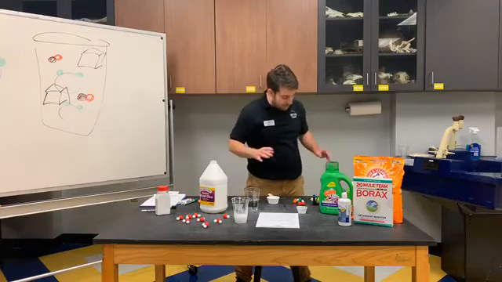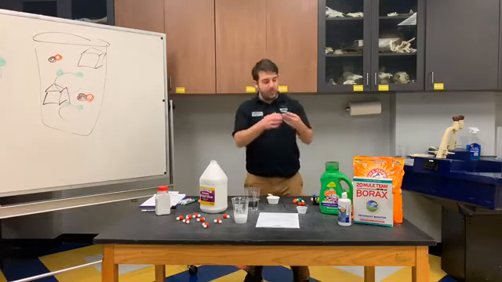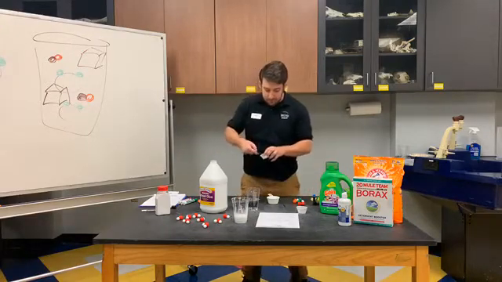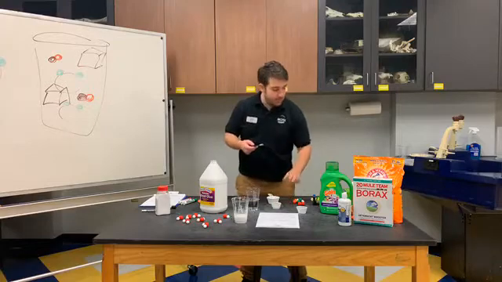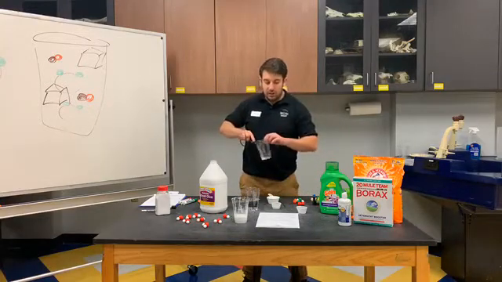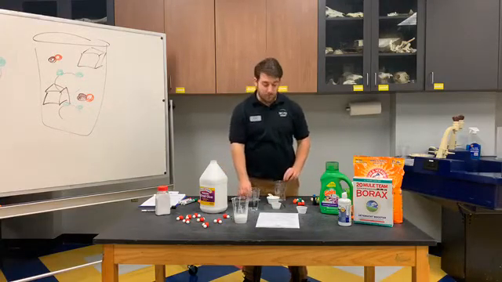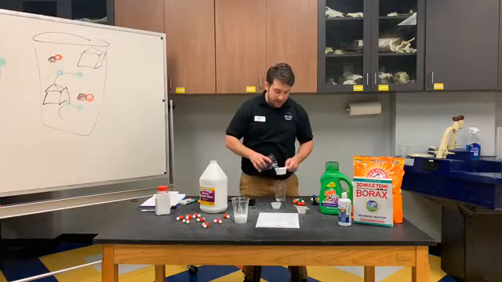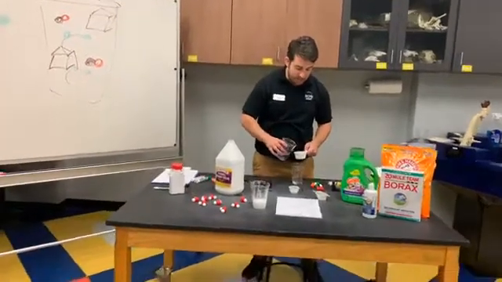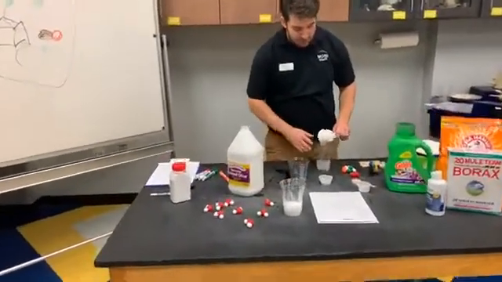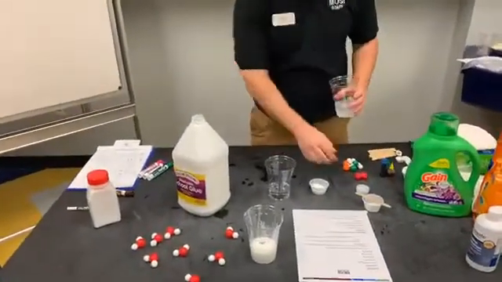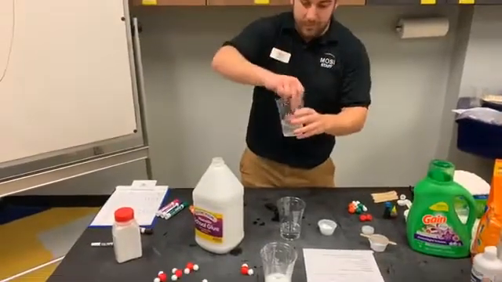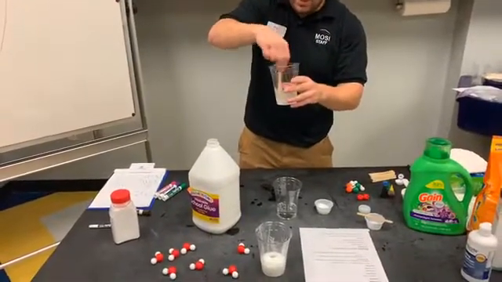Next thing is we are going to take 1/2 teaspoon of borax. So we have 1/2 teaspoon of borax. And we're going to dissolve that into 1/2 cup of water. Now, I want you guys to pay attention to how much water I am using here, because we're using quite a bit for this, right? And so now I have my borax and I have my water. And I'm going to mix these guys up.